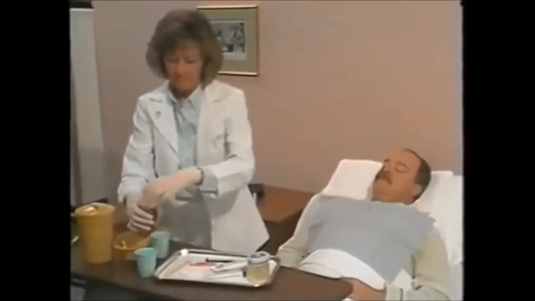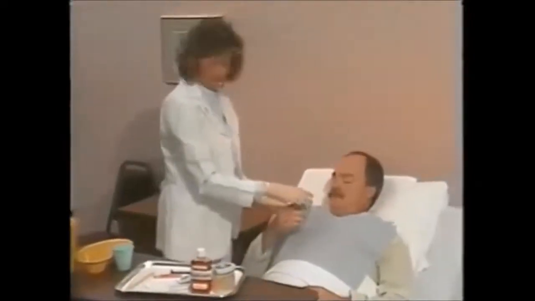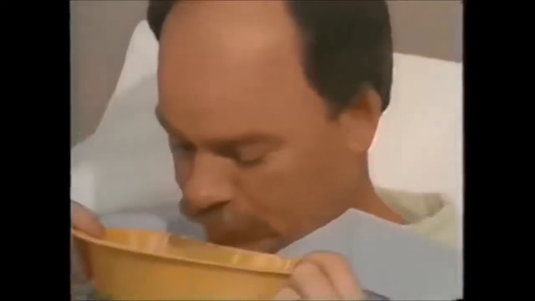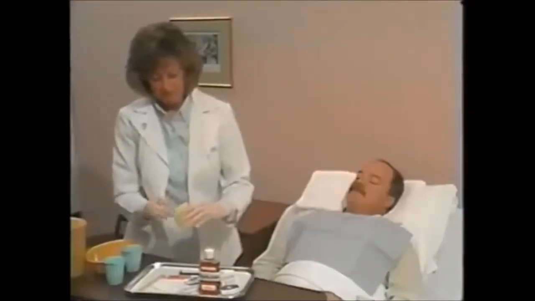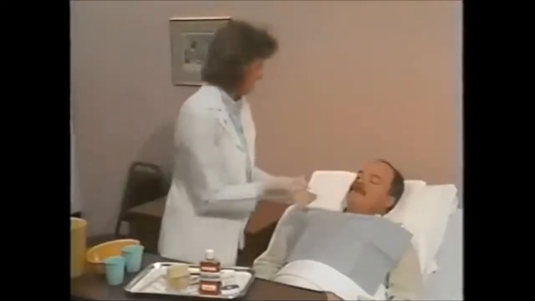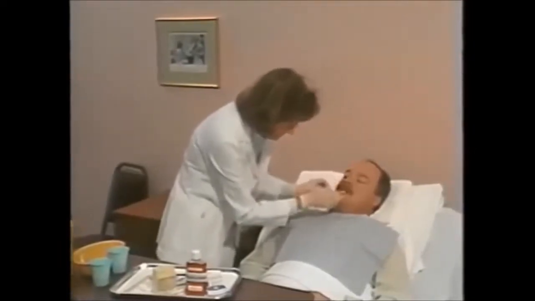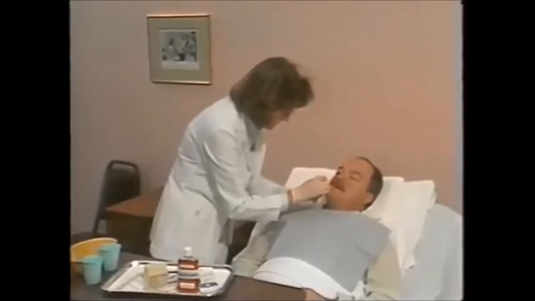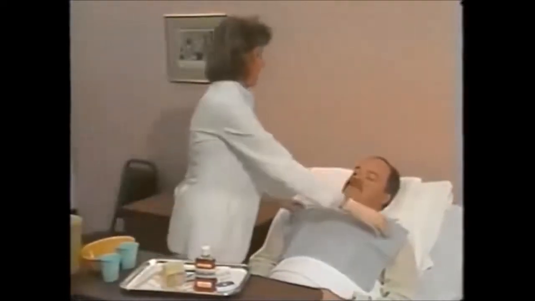Now let the patient rinse with mouthwash. An anti-plaque rinse is recommended to reduce bacterial plaque buildup and rinse away loosened debris. After all cleaning procedures have been completed, put a small amount of petroleum jelly on the patient's lips using a cotton tip applicator. This helps to keep the lips moist.